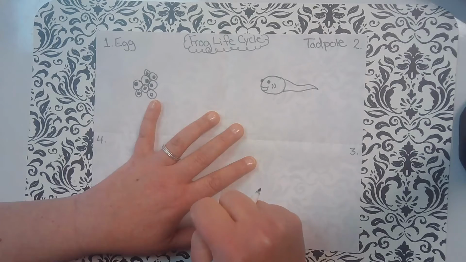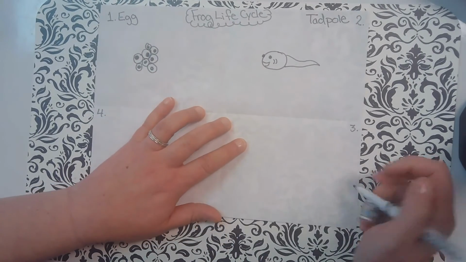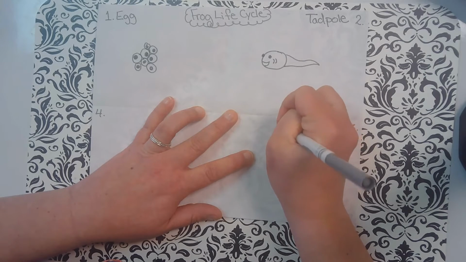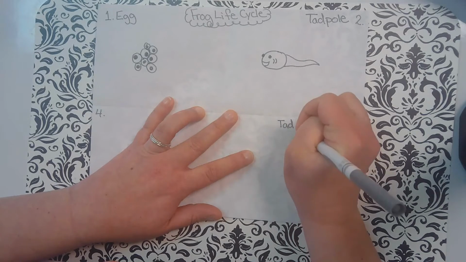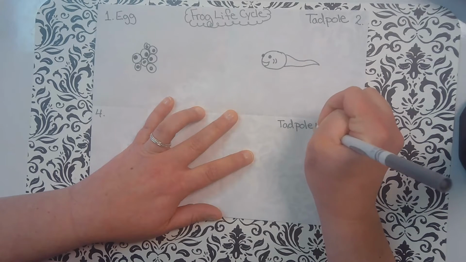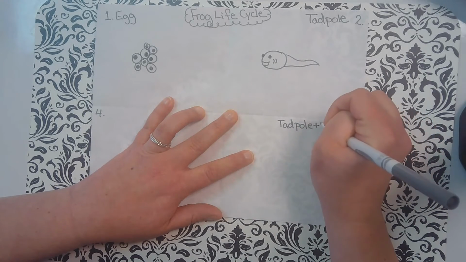This is our tadpole. Our next stage is a tadpole with legs. So I'm going to write tadpole plus legs.